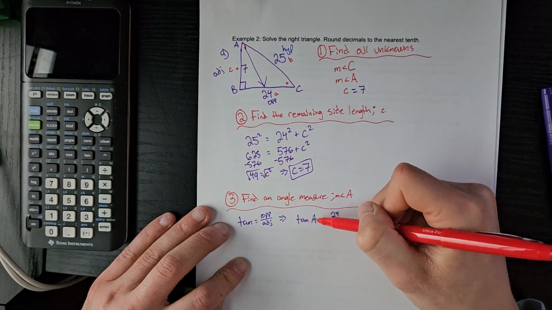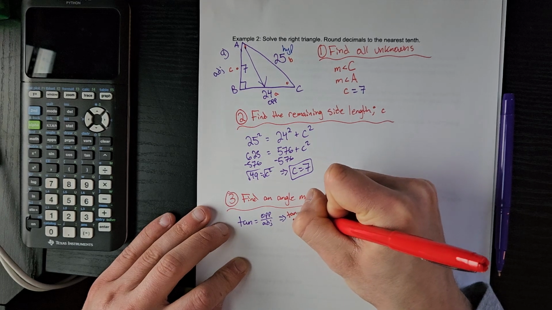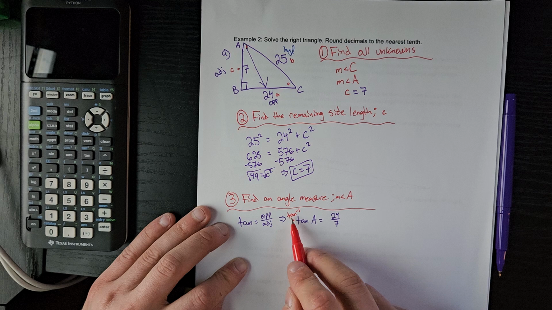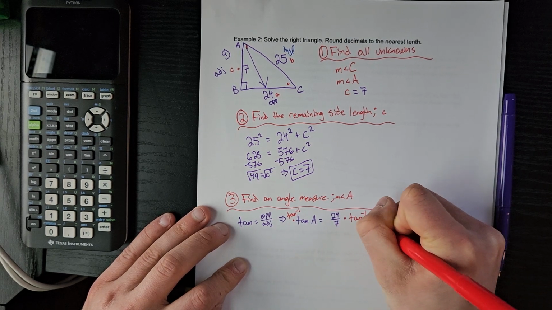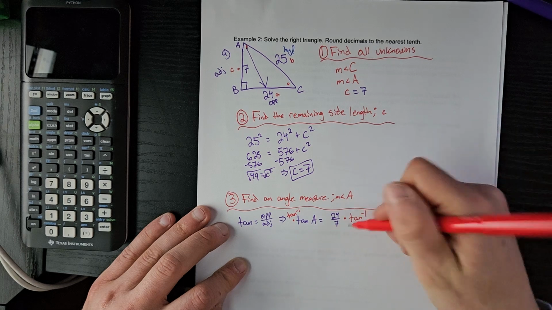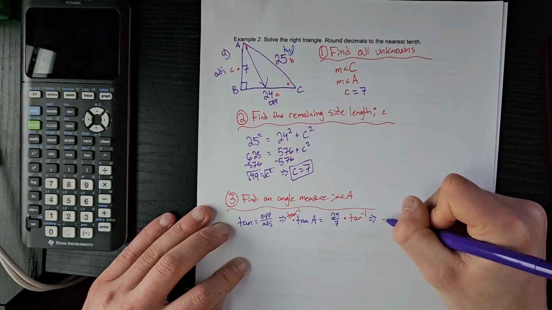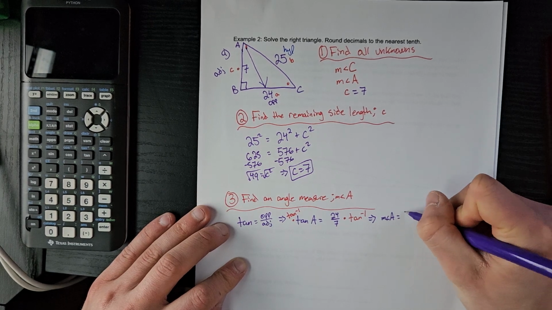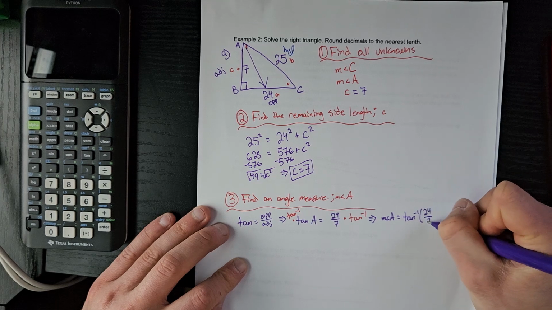And since I'm trying to find an angle measure, that means I need to do the inverse of tangent. So multiply this tangent of A by the inverse tangent. And since I did it to one side, I need to do it to the other. So I need to multiply inverse tangent to the other side. So the measurement of angle A is equal to the inverse tangent of 24 over 7.